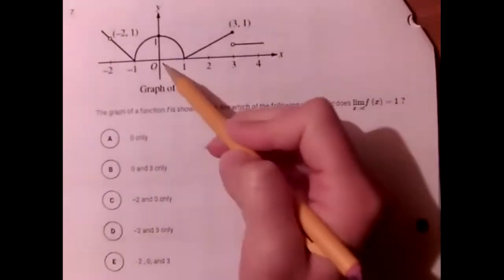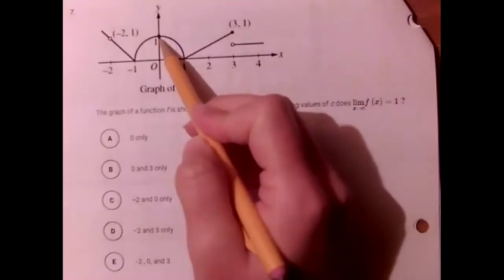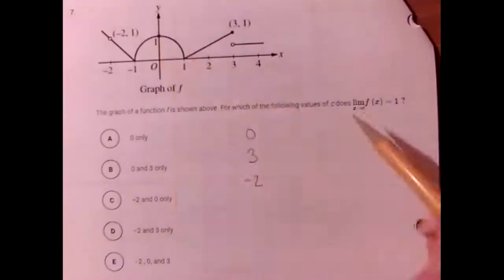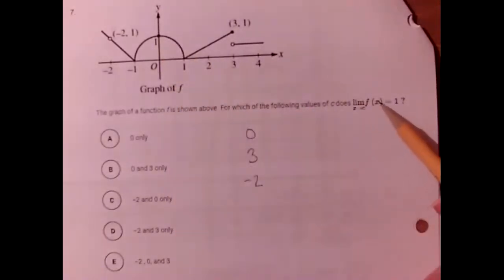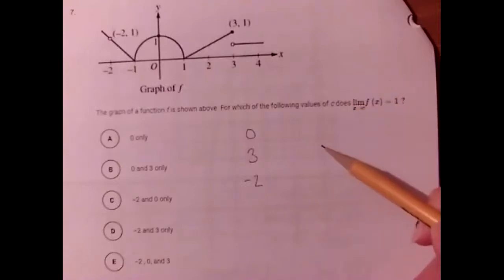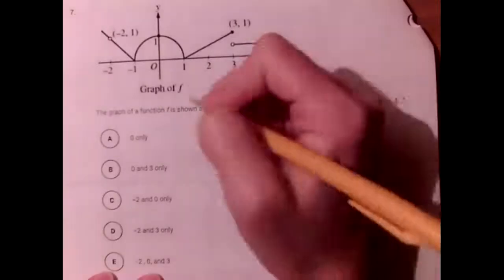So let's look at 0. Here's 0. What do you think? Just type in a yes or a no, guys. Does that limit as we approach 0 of this function equal 1? Yes, good. That one is 1.